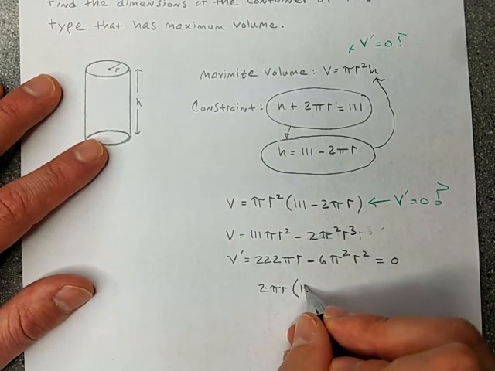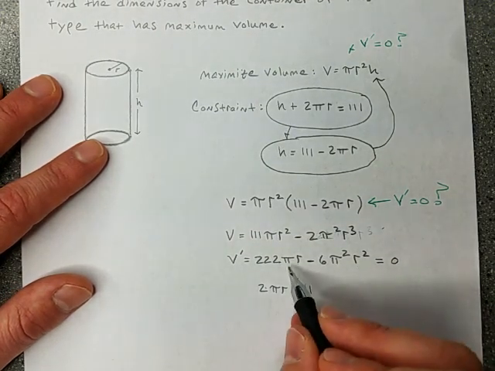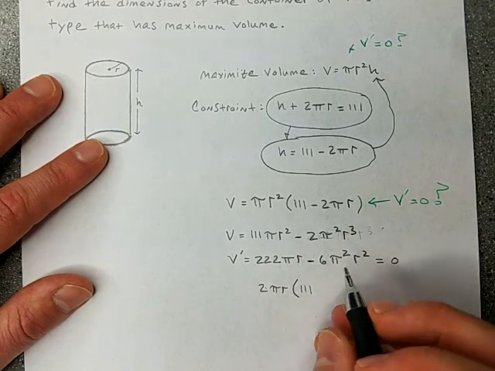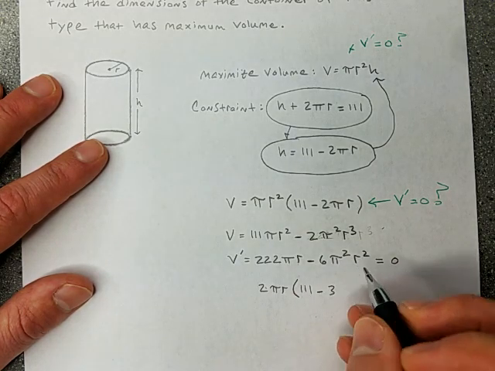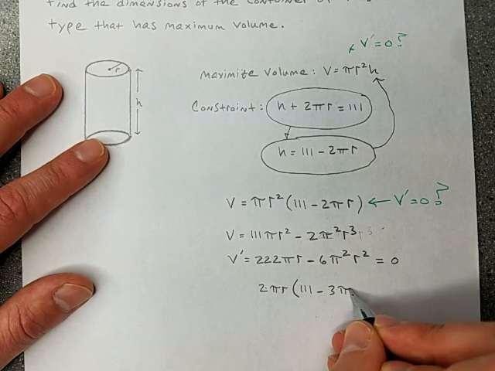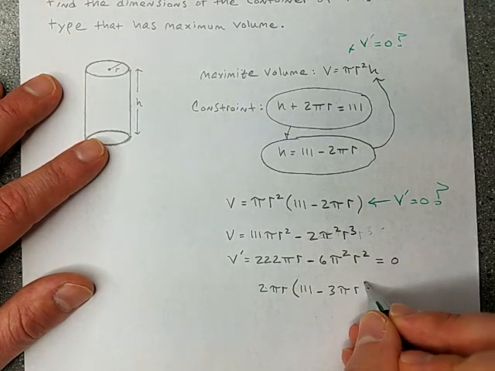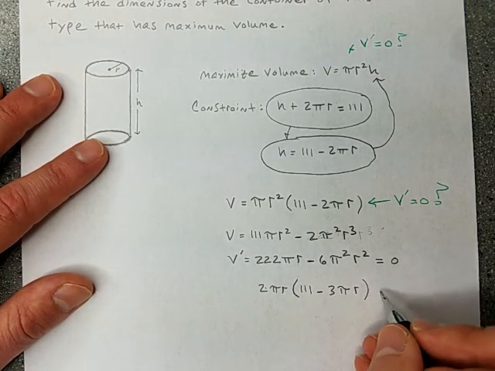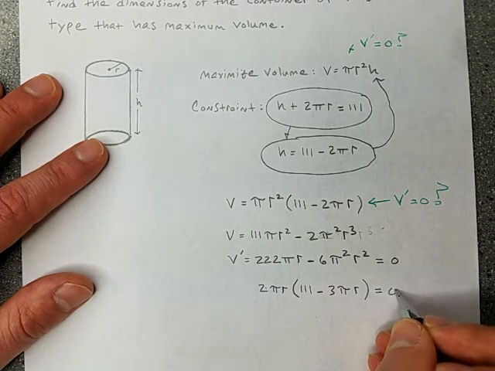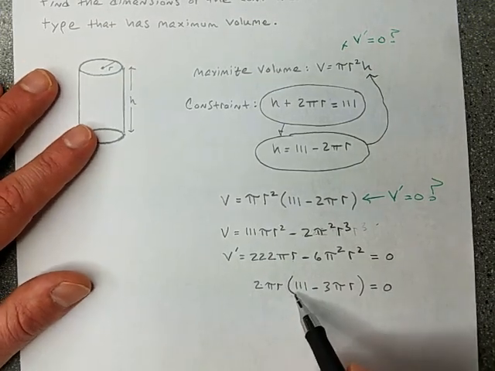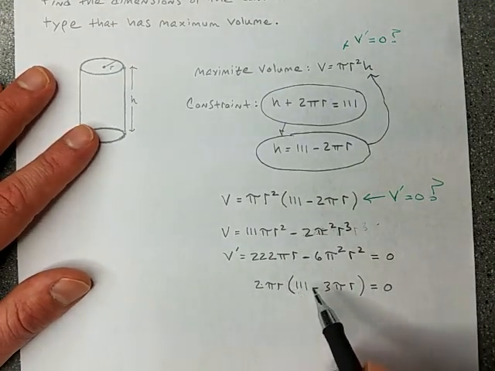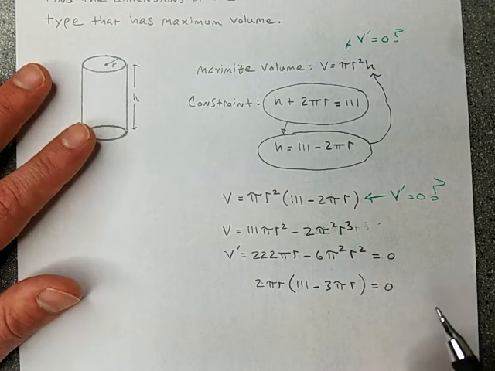So I'll get 111 minus 3 pi r. That's 222 pi r and then 6 pi squared r squared.